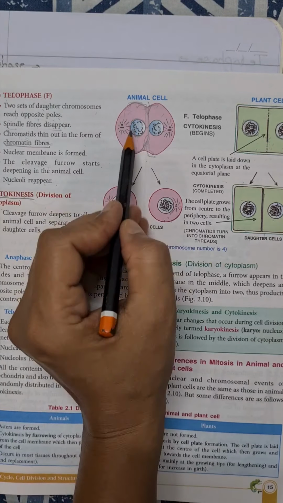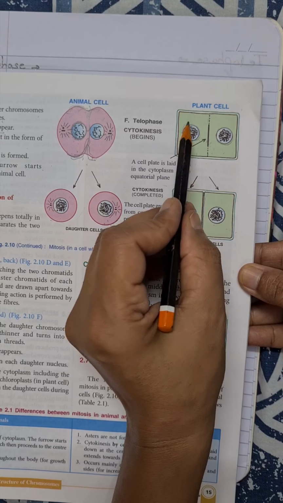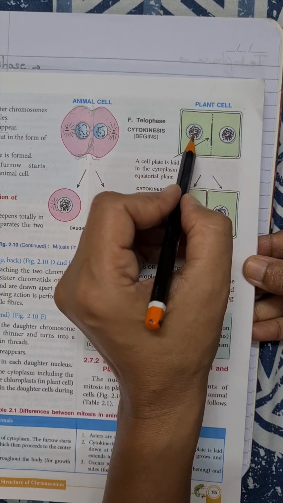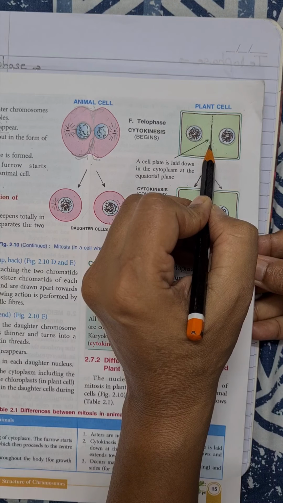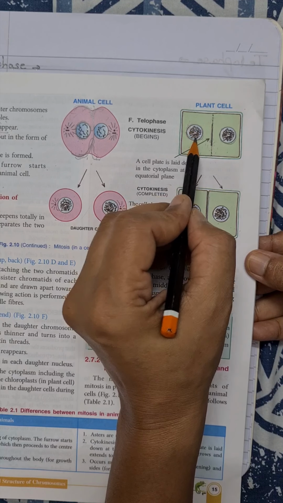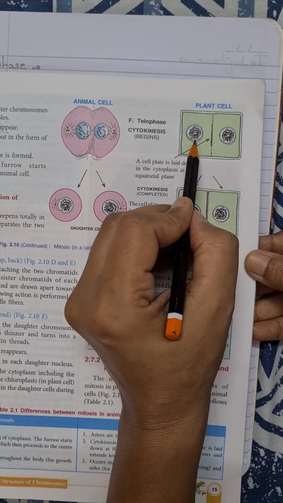So in telophase, already the chromatids have reached the pole where they decondense to form chromatin fiber. Nuclear membrane and nucleolus reappear. And the furrow formation which has already started in anaphase deepens itself to divide the cell into two. In plant cell, the rest of the changes are same. Only the new change is that in plant cell, cell plate formation takes place to divide the parent cell into two daughter cells. And the rest, chromatin fibers decondense themselves, with reappearance of nuclear membrane and nucleolus.